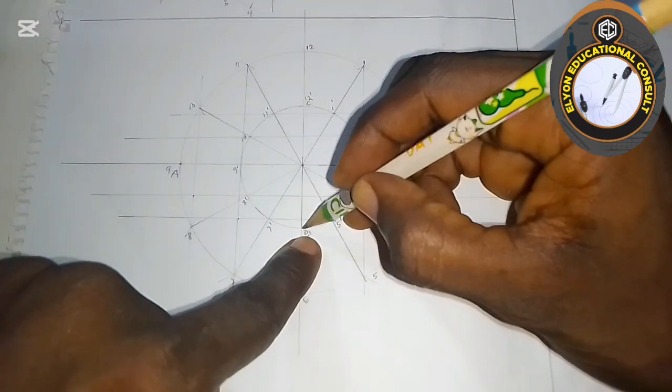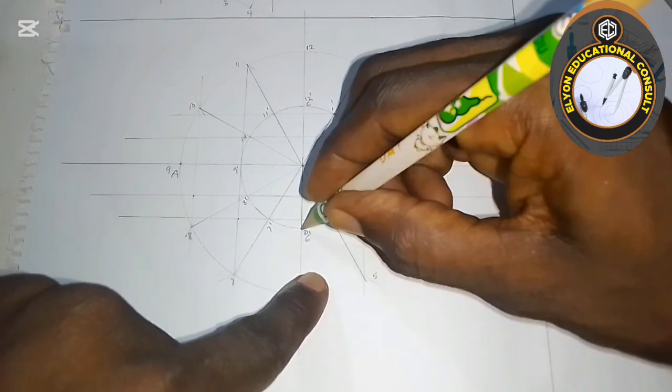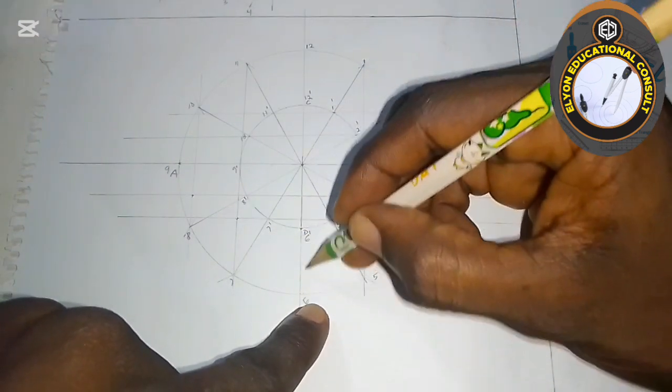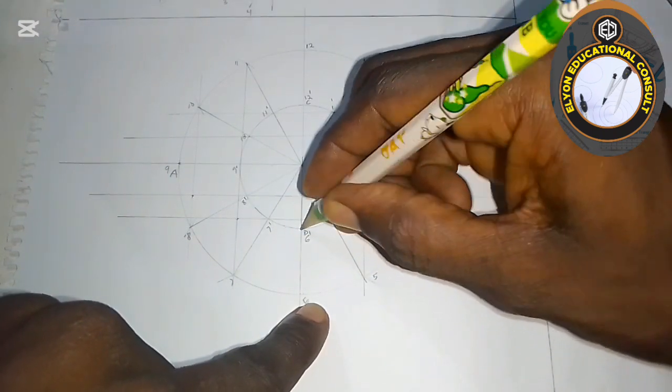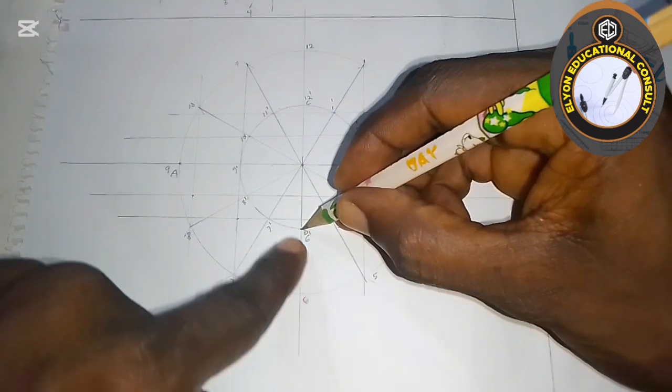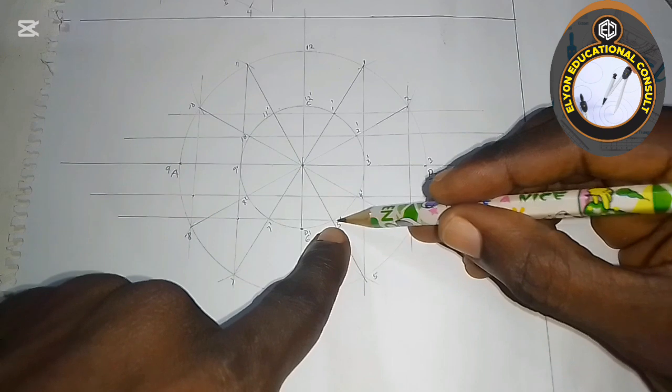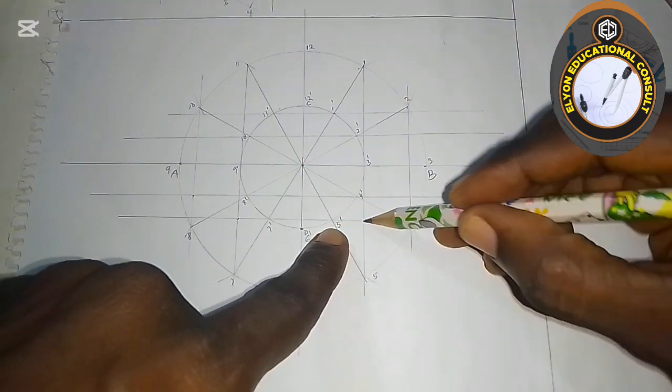Then we have 6, which is passing through point 6 and 6 prime here. They are both on the same line. Then 5 prime and 5 is here.